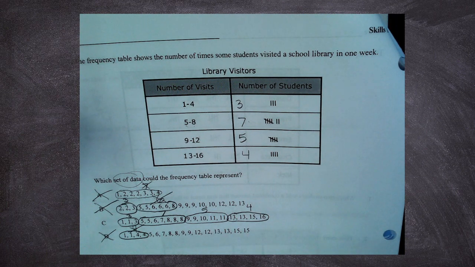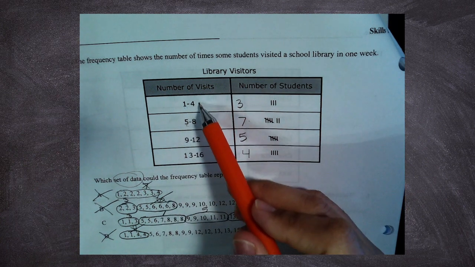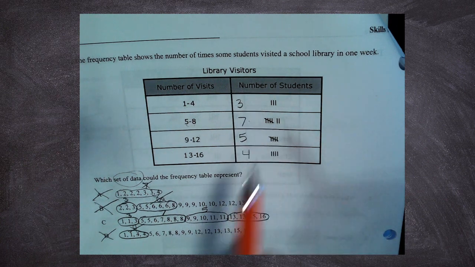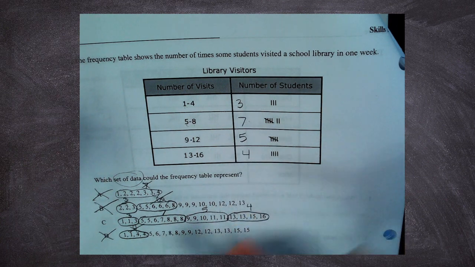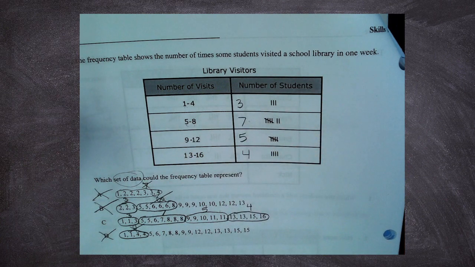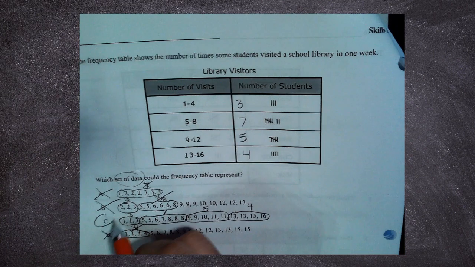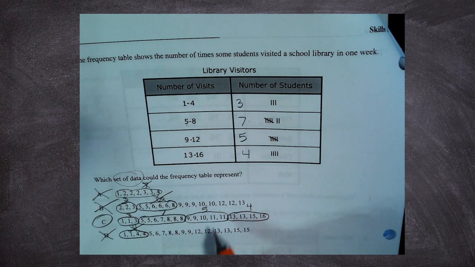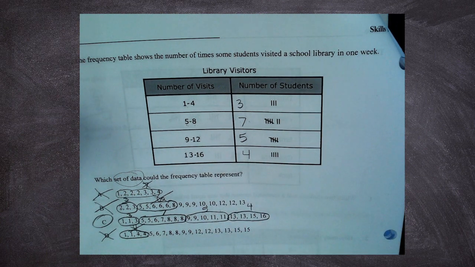Questions like these, it looks kind of difficult, or it looks kind of confusing because they just give you these long lists of numbers. But really, all you're doing is putting them into groups, whatever groups they ask you to. And then you're just making sure that you have the same amount that you're supposed to for each group. For answer choice C, we did. We had 3 in the first group, 7 in the second group, 5 in the third group, and 4 in our last group.